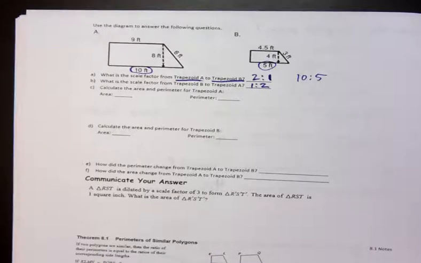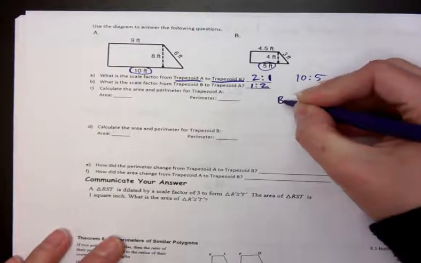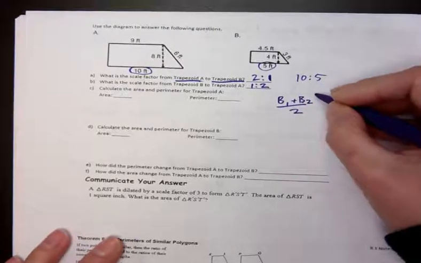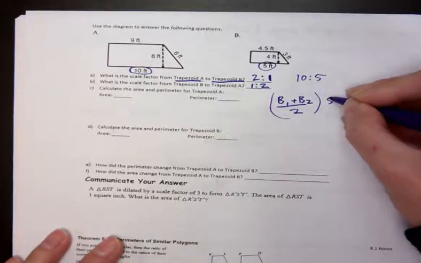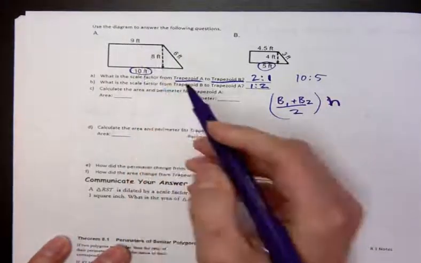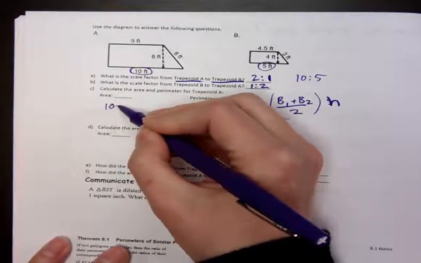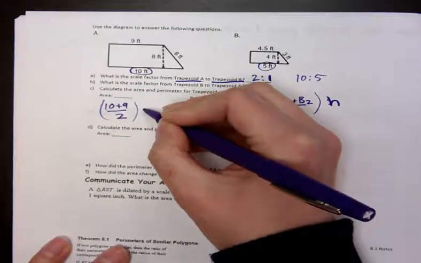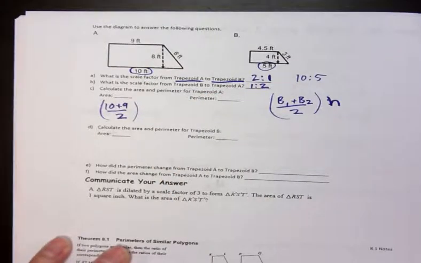Yes. All right, so area. Do you guys remember finding area of trapezoids some other year in math? No. So our formula is just base 1 plus base 2 divided by 2, and then times the height. So we're just finding the average base. So like this one, we would do 10 plus 9 divided by 2 times the height, which is, what is our height, 8 or 6? 8.